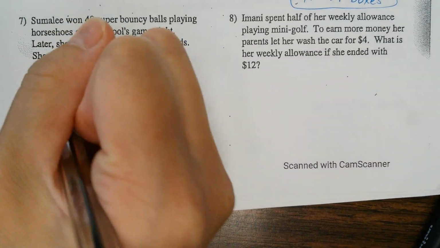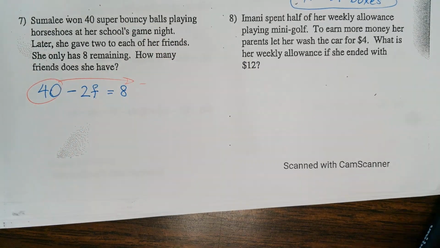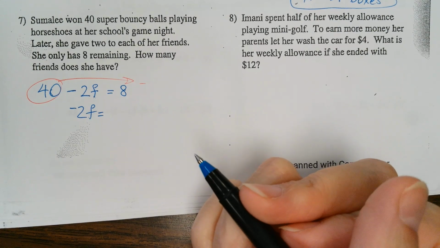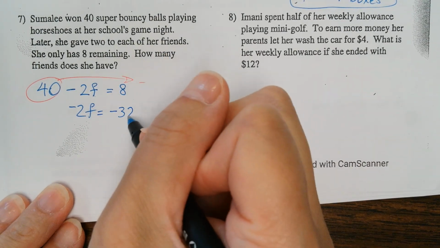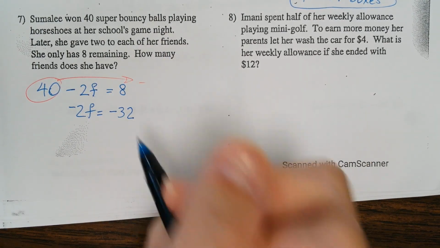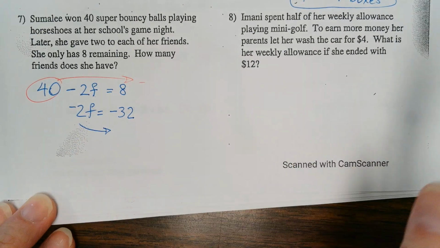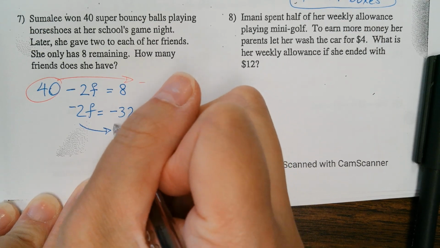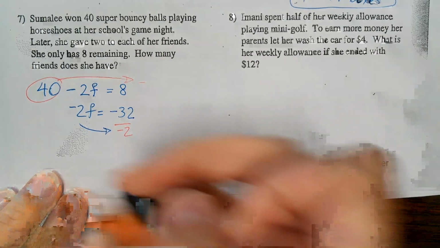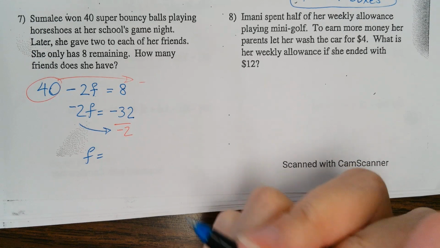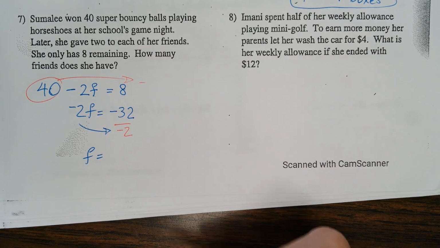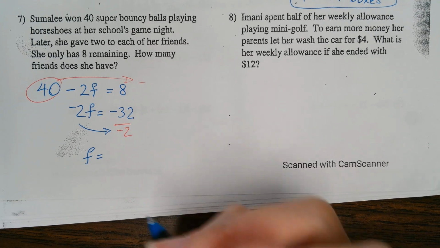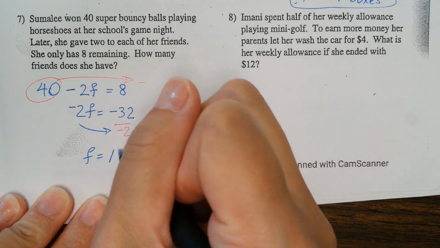Alright. Move that 40 over by subtracting. So you get negative 2f equals 8 minus 40, which is negative 32. Let's say you made a mistake and you did 8 minus 40 is positive 32. So when you divide, you get a negative number. Does it make sense to have a negative number right here? No, she cannot have negative friends. That would be sad.